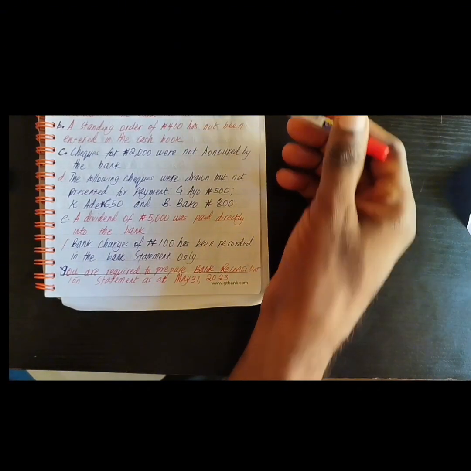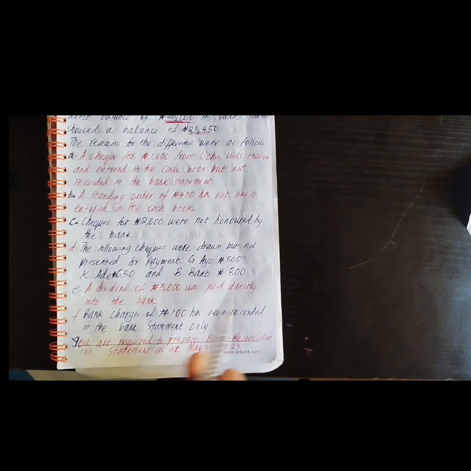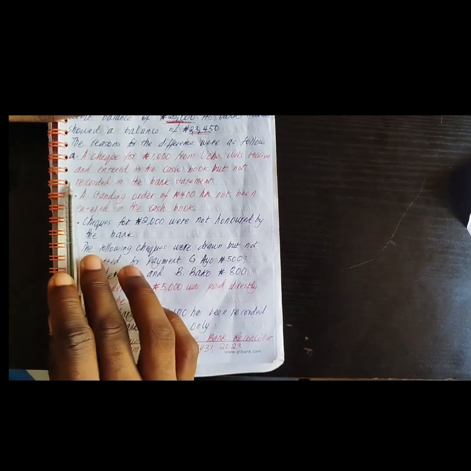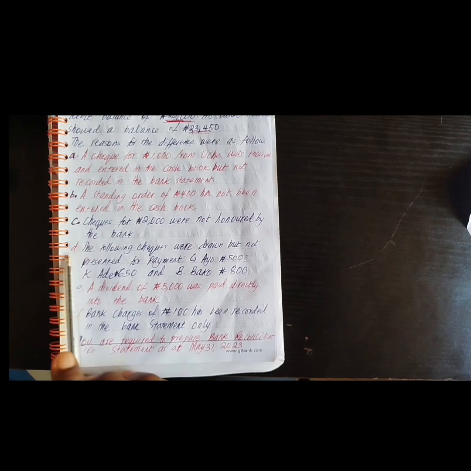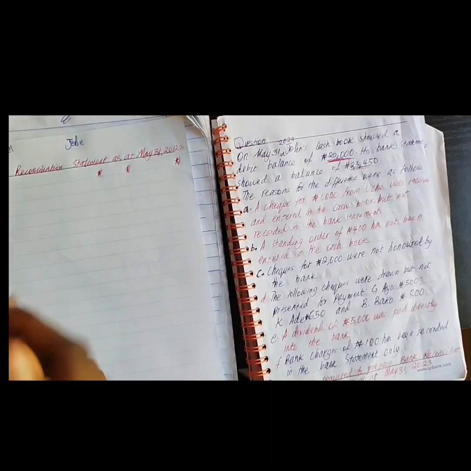Apart from noting these things that I've just told you, you also have to know what each of the statements means. For example, you need to know what A means, B, C, D, E, and F. Based on this, you can then solve the question. Let us tackle the question now.